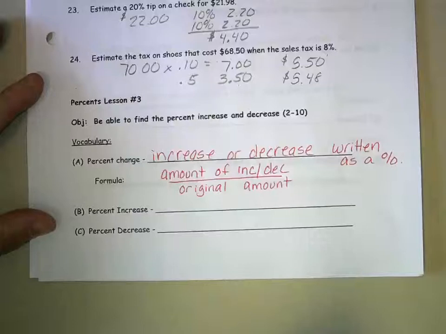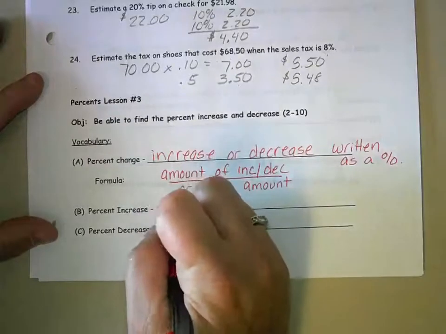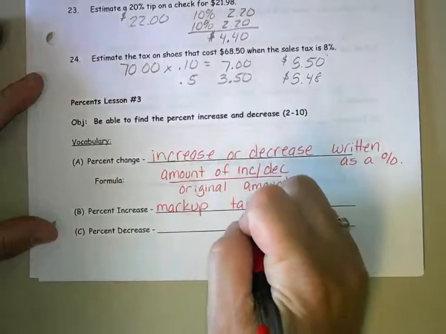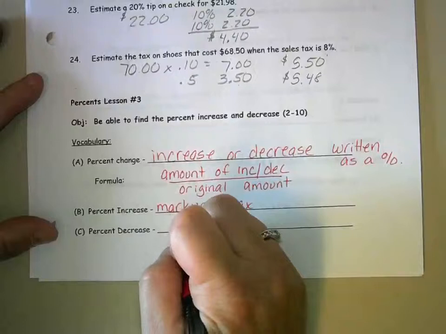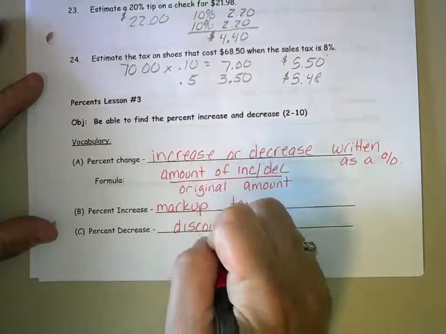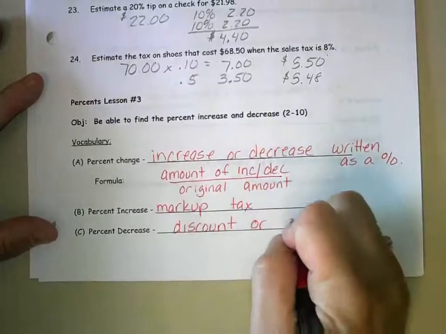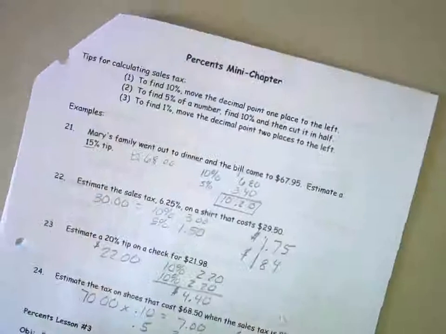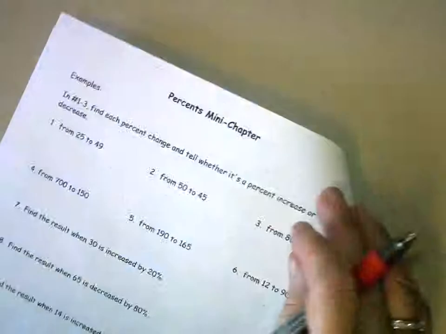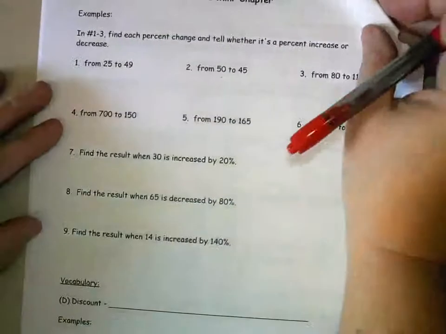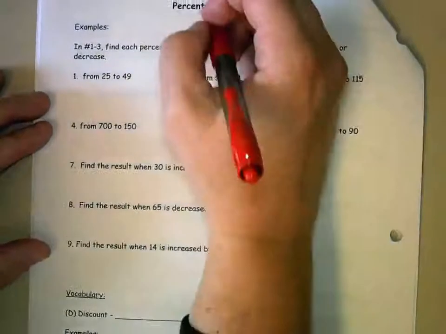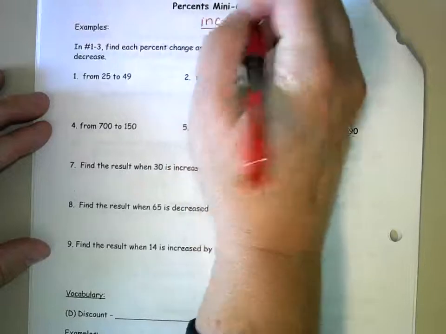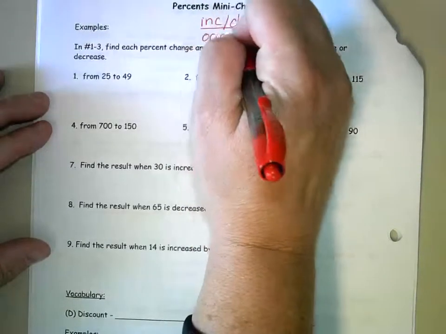For percent increase, when we have questions like this, it's either going to be some sort of a markup or a tax, and a percent decrease is going to be a discount or some sort of a sale. We start out with some percent change questions, and if you remember, our formula is the increase or decrease divided by the original amount.